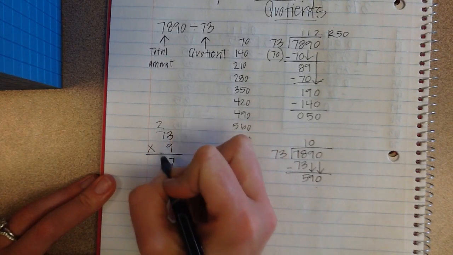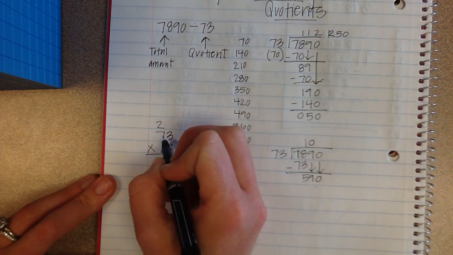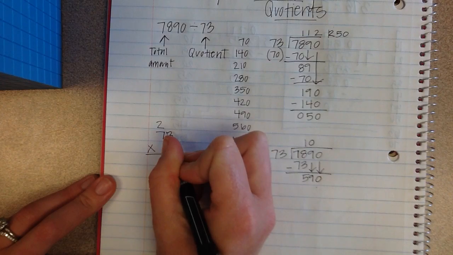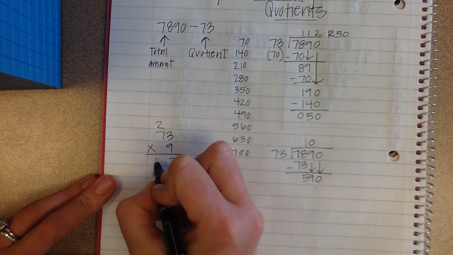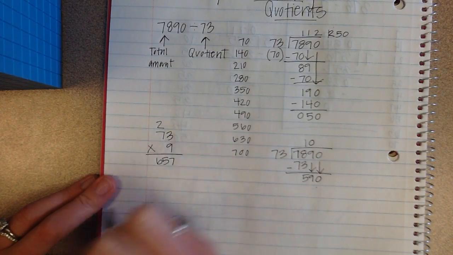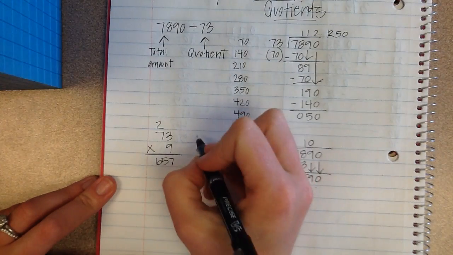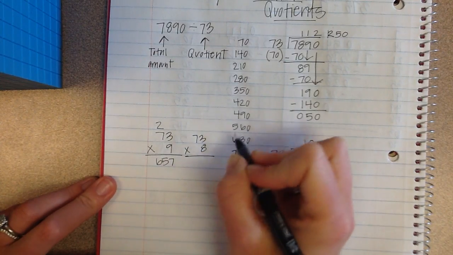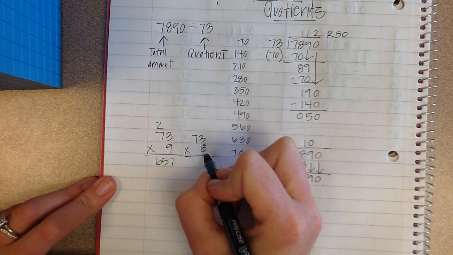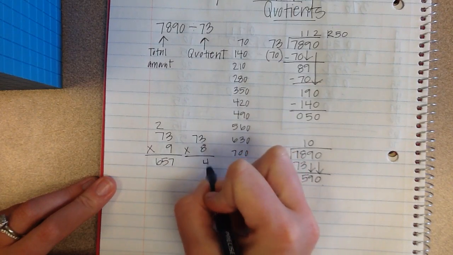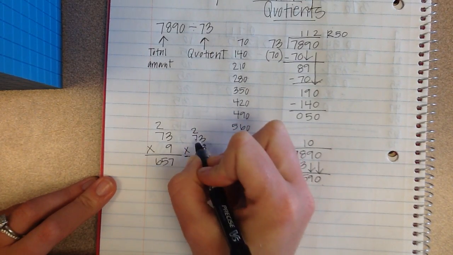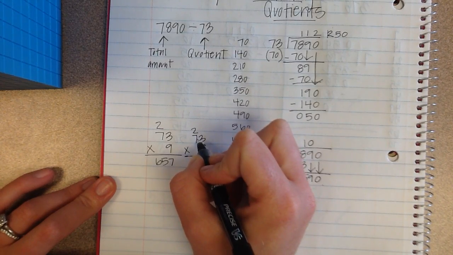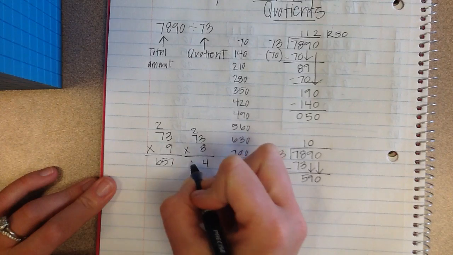3 times 9 equals 27. Then 9 times 7 equals 63, 64, 65. That is too much. So now I can do 73 times 8. 8 times 3 equals 24. 8 times 7 equals 56 plus 2, 58.